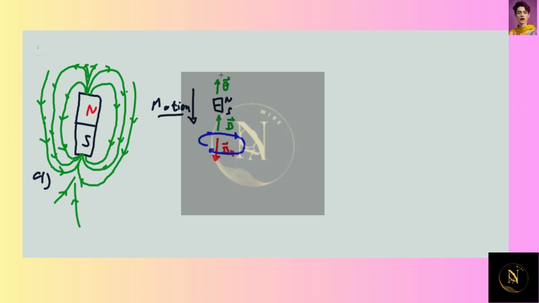What do you want on the top? On the top, you have a north pole, and to oppose this motion, you want there to be a south pole here, so that this north pole of the bar magnet is attracted to that magnetic field. And so on the top, you want your new B field to be pointing up as well, because pointing up means that there is a south pole over here.